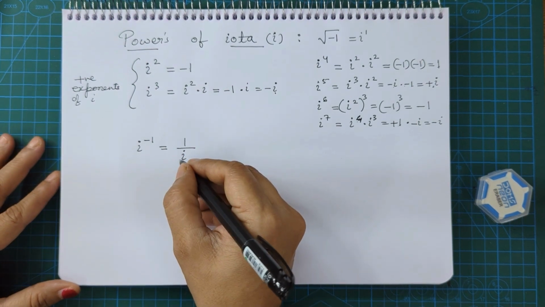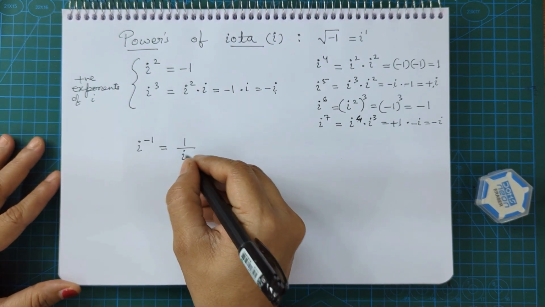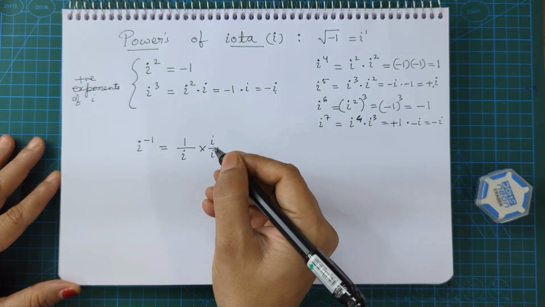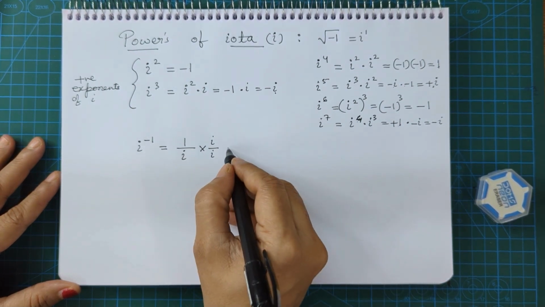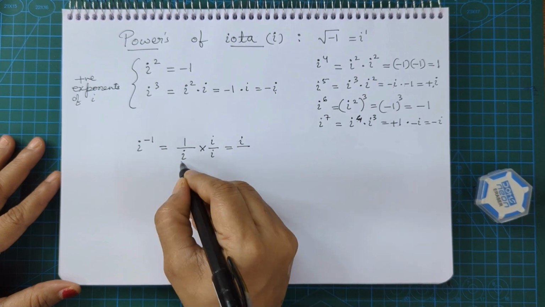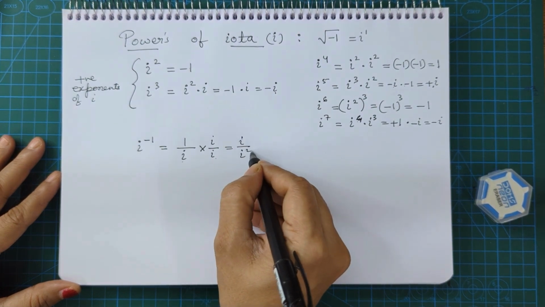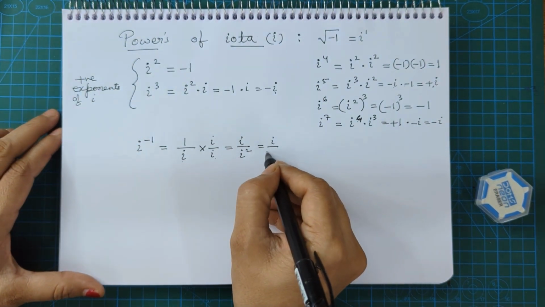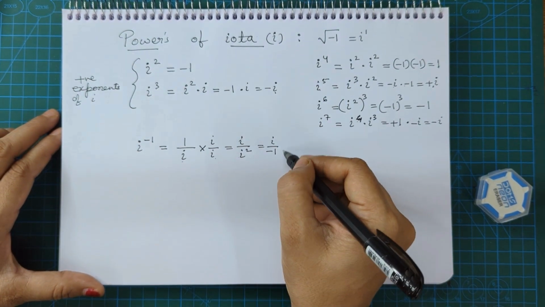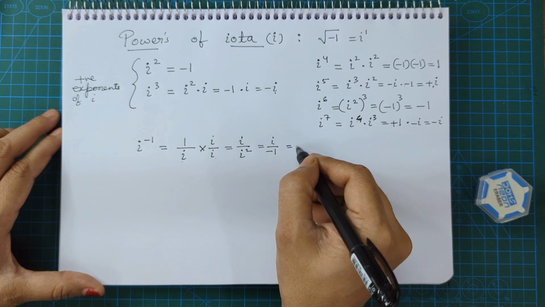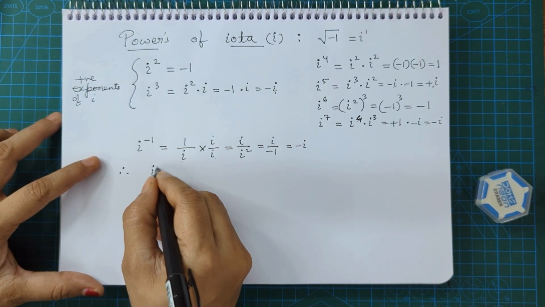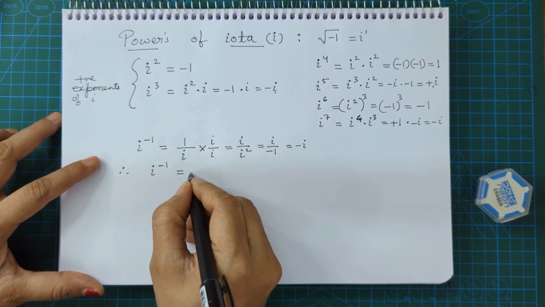An imaginary number in the denominator is not permitted, so we'll multiply i to the numerator and denominator to simplify. 1 into i is i, i into i is i square, but i square is negative 1. So it is i upon negative 1. Multiplying minus 1 to the numerator and denominator, we get negative i. So i to the power negative 1 is negative i.